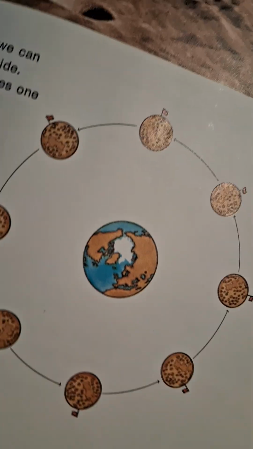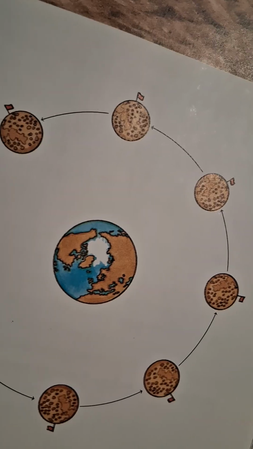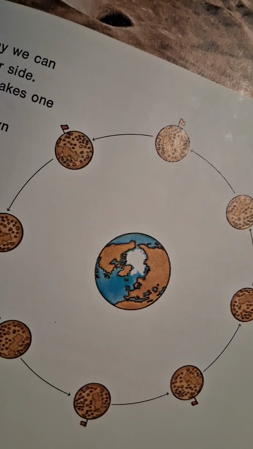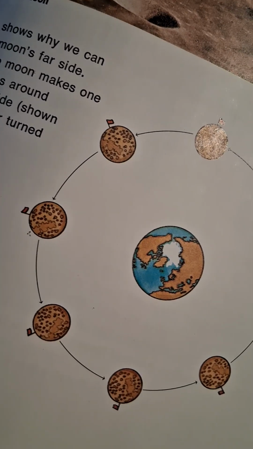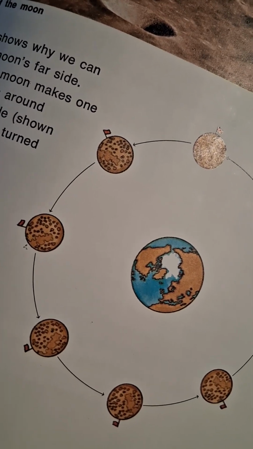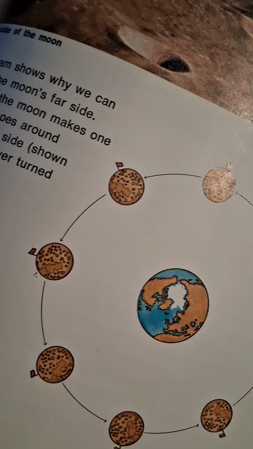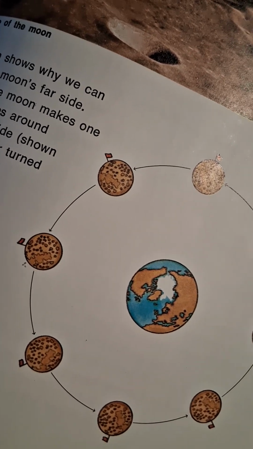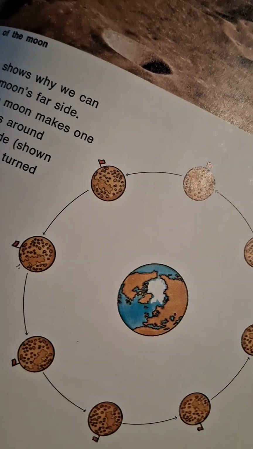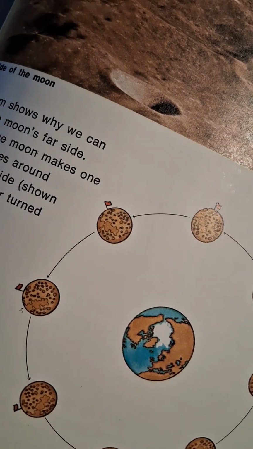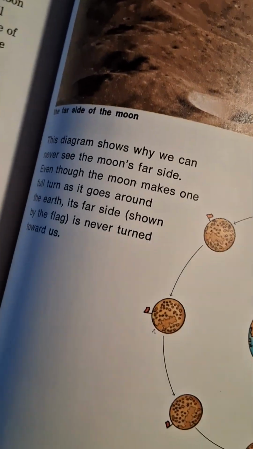In 1959, a Russian spaceship went around the moon. There was no one on this ship, but there were cameras that took pictures of the moon's far side. Later, other Russian and American spaceships, some with people in them, took more pictures. The pictures showed that the far side of the moon is just as bare and rocky as the side we see. So we now know something that all the billions of people who lived before us didn't know. We know what the far side of the moon looks like.